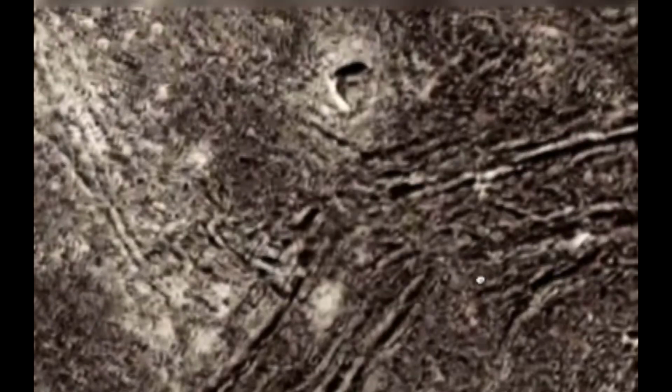And as your eyes get used to the surface of Ganymede, remember this is PIA 25028, and very notable patterns, structures.